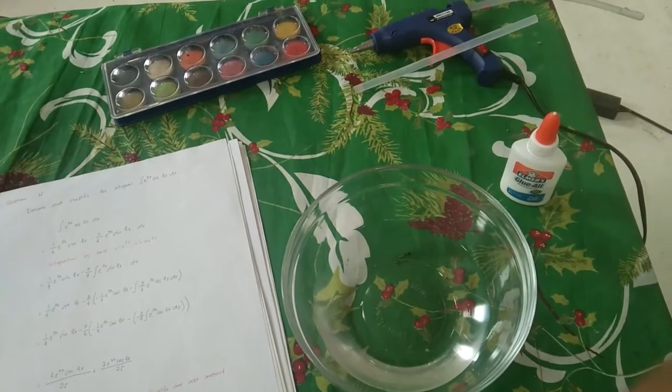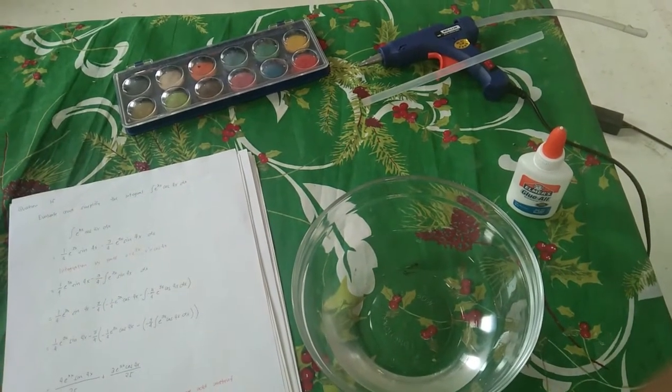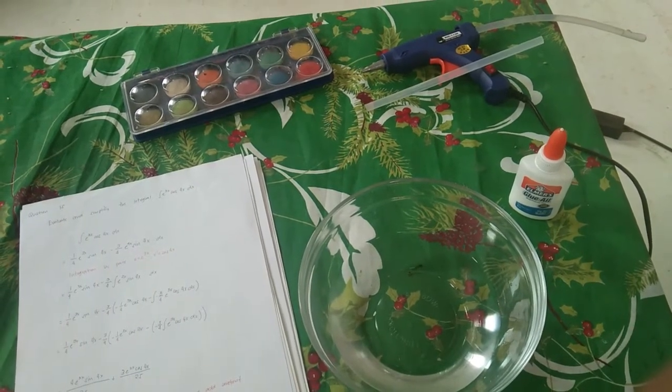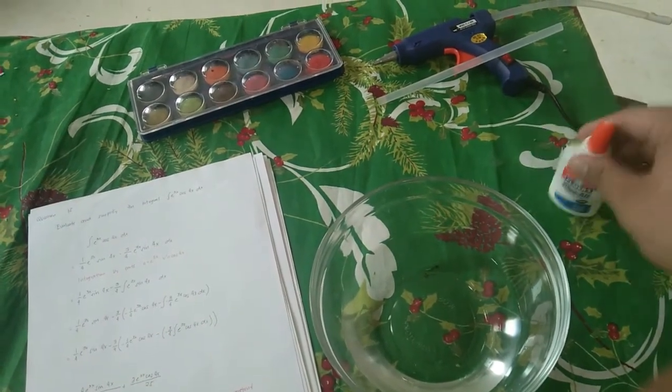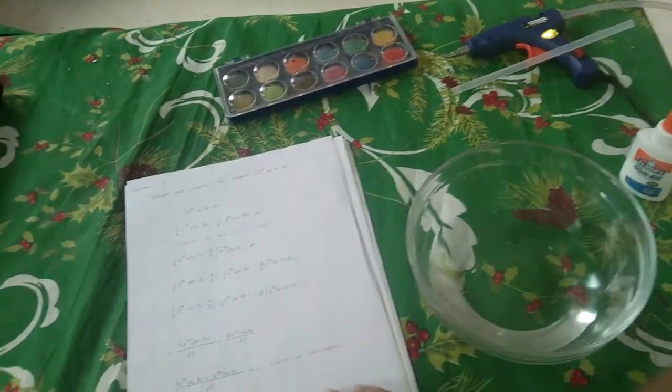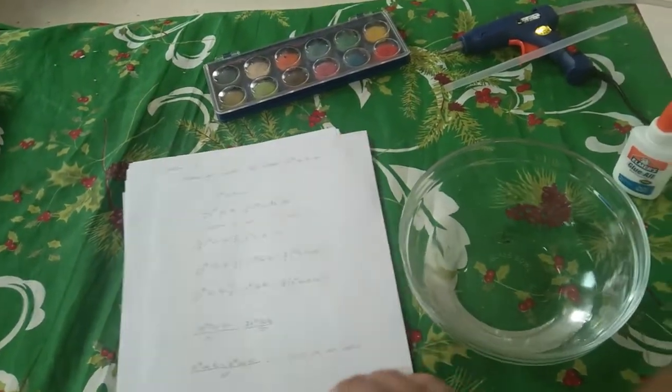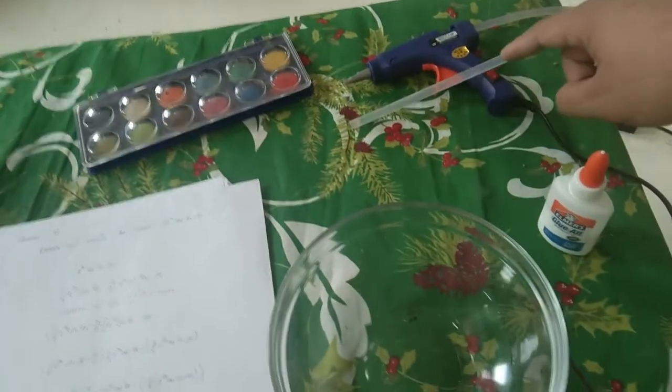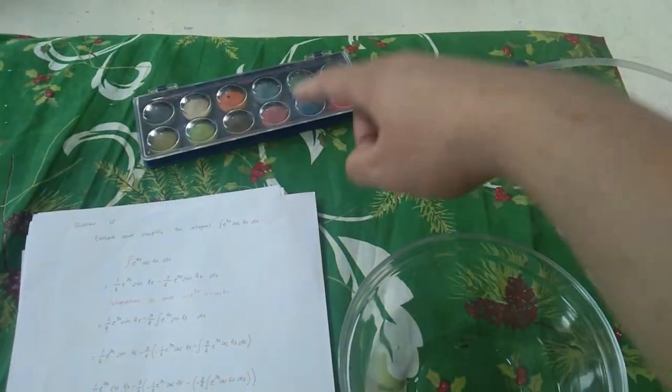In order to make the 3D crystal model, we need these materials to start. First, we have the glue, water, papers, glue gun and glue stick, and some watercolor and a brush.